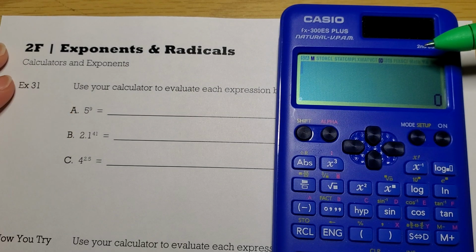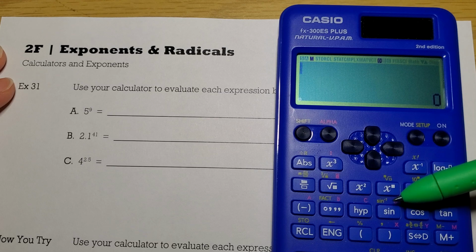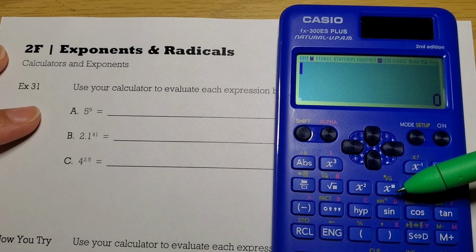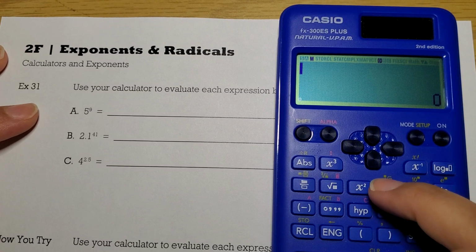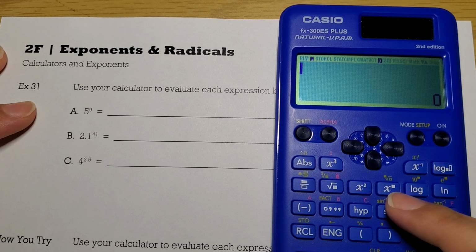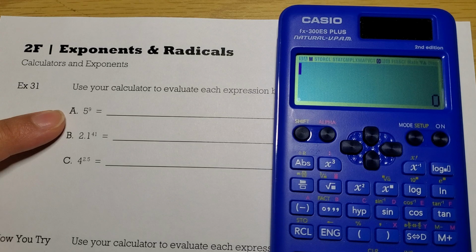So on this calculator, its exponent button is right here. It looks like an X to the box. So to evaluate an exponential expression, I'm going to press that first, I think. Nope, I'm not going to press that first. So on here, what I'm going to do is type in my base first. So I'm going to type in a 5. And then I'm going to press my exponent button.